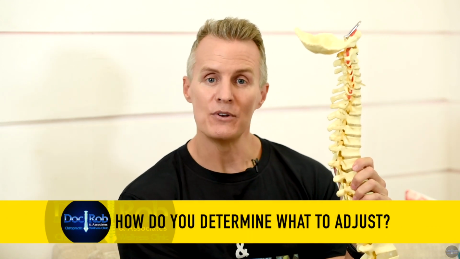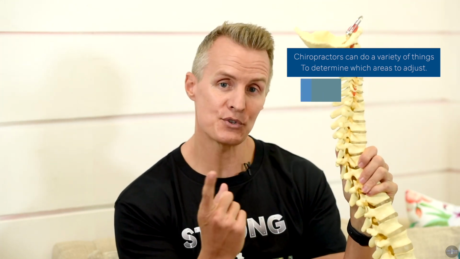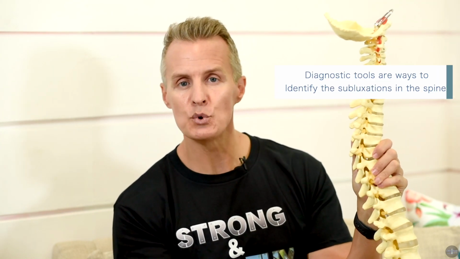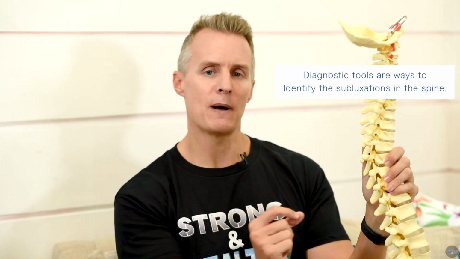How do we determine what to adjust? Chiropractors can do a variety of things to determine which areas to adjust. We can take an x-ray, we can do an MRI, CT scan, we can use a ghost scope, a nerve scan. Basically, those diagnostic tools are ways to identify the subluxations in the spine.